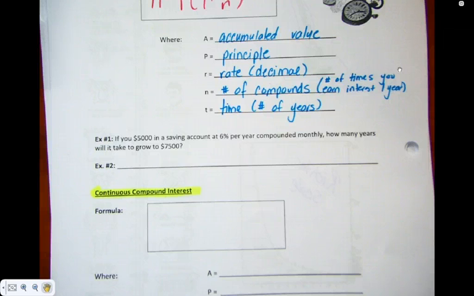There's a way to do this really quickly on your calculator, but you'll never be allowed to use your calc for these ones. Like, not in that way. So.